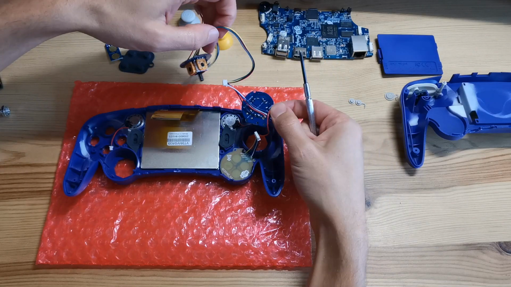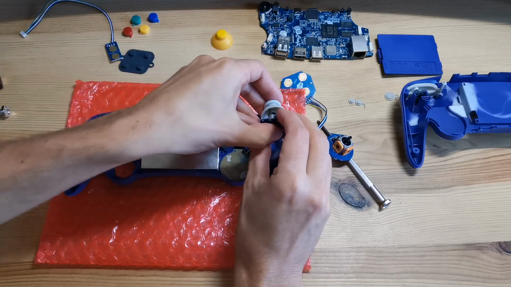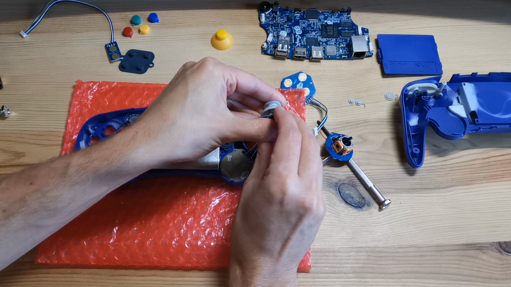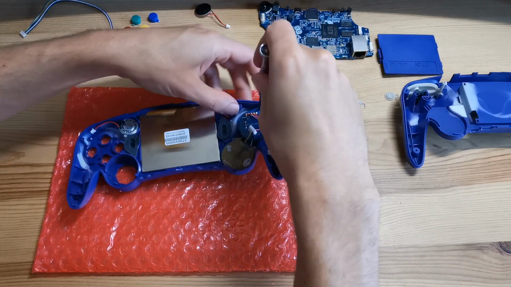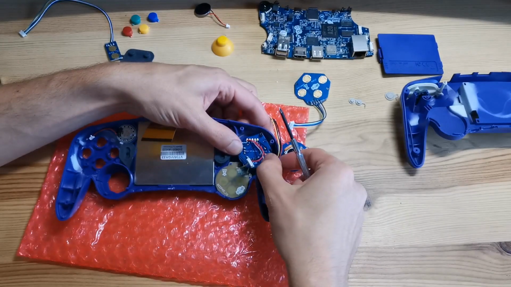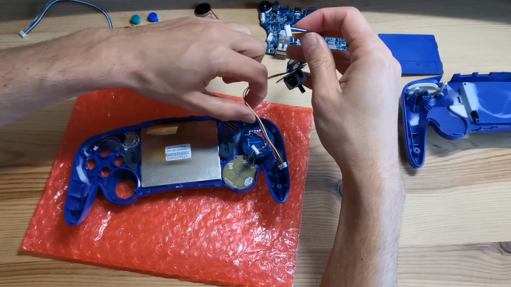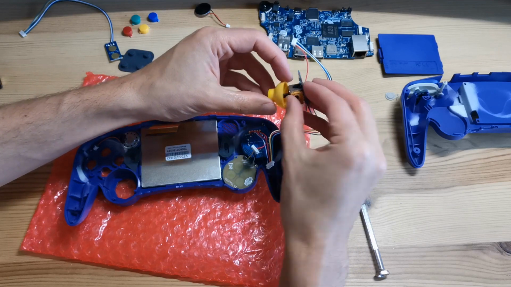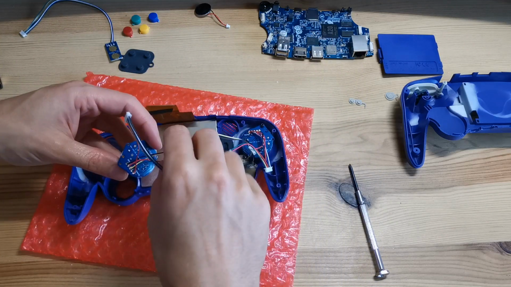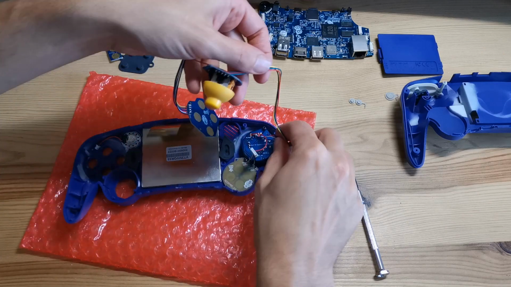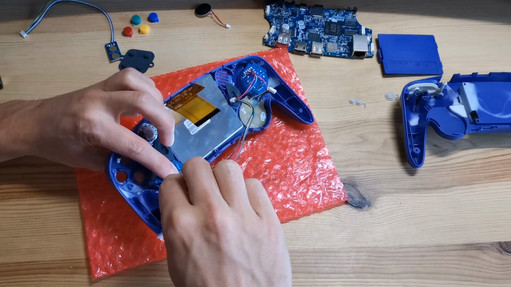So then we have here, we can put the joystick here. Before putting the joystick, we need to put the cap, the joystick cap. That will be enough. And then we will also screw this PCB down.